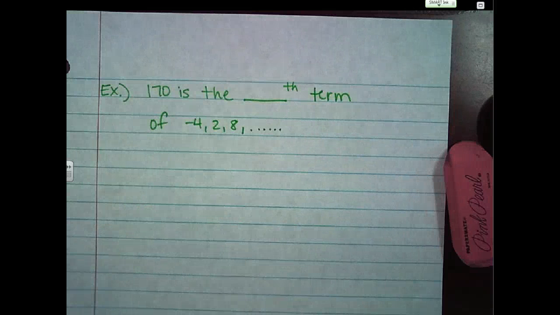Okay, you have to use some common sense here. Am I looking for the 170th term, or have they given me the 100? No, that wouldn't even be 170. They've given me a term, haven't they? They've given me a term in the pattern, and they're asking me, is it the 4th? Is it the 5th? Is it the 100th? Do you see the difference?